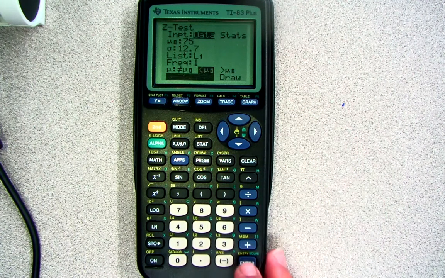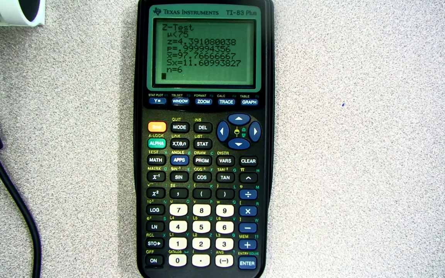Now when I hit calculate, look at my p-value. It's very, very close to 1. Most of the time that means you selected the wrong direction. Not always, but that is pretty strong evidence supporting the null. And oftentimes you probably wouldn't test if you were thinking that the data is supporting the null very well.